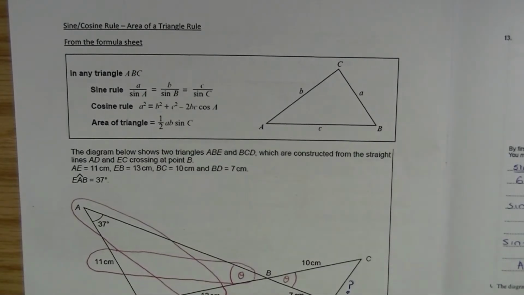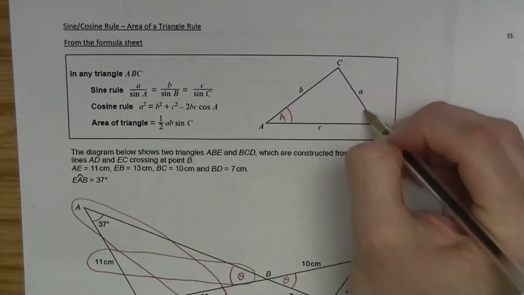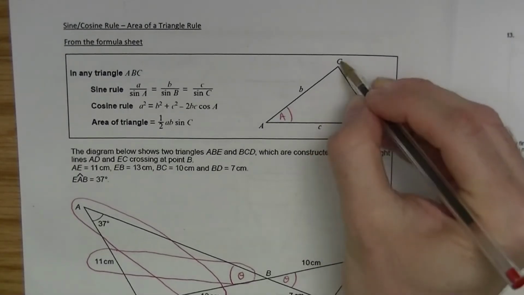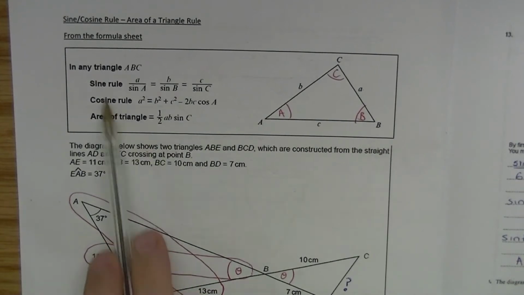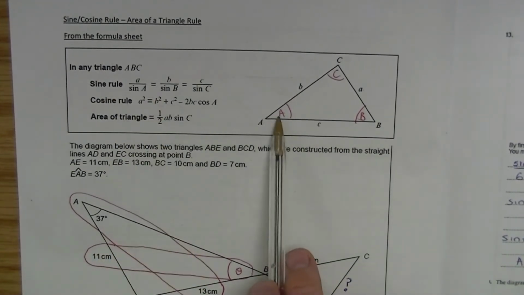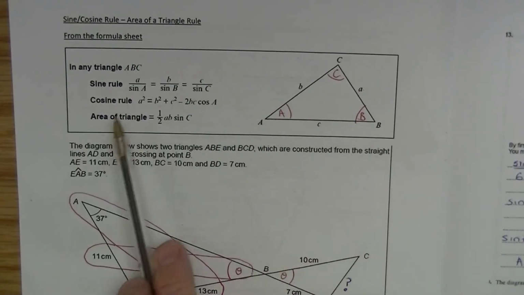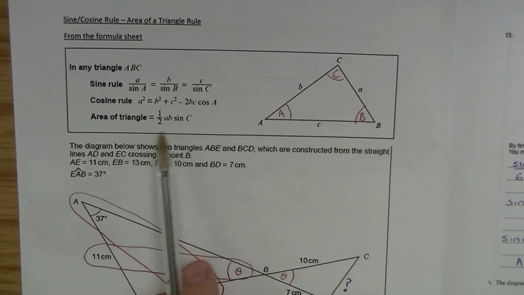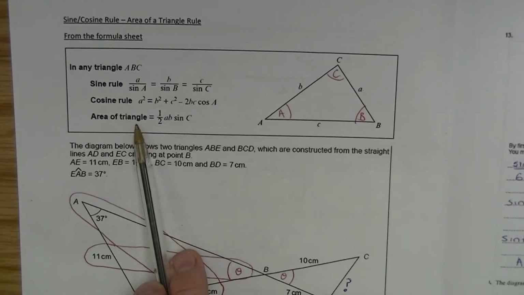So basically, big angle A is opposite little a, big angle B is opposite little b, and big angle C is opposite little c. Sine rule I often refer to as the pair rule. It looks at pairs, for example, that angle with that side and that angle with that side. The cosine rule relies on a triplet, which I'll show you in a minute, and it's the same triplet used for the area rule.